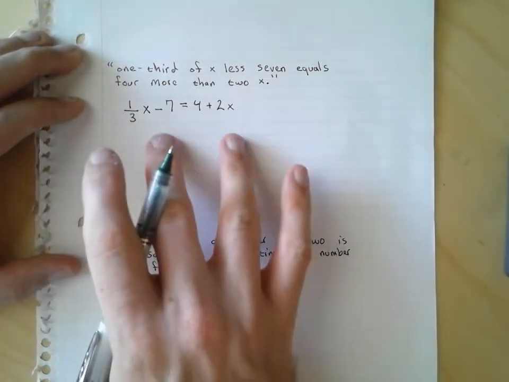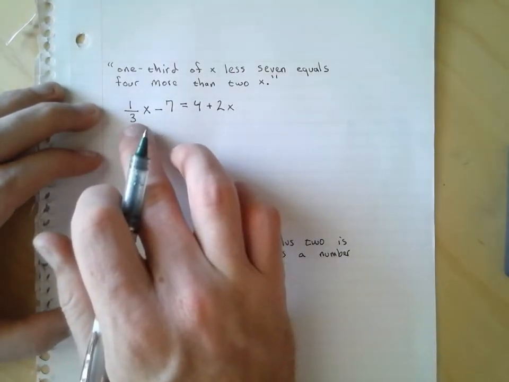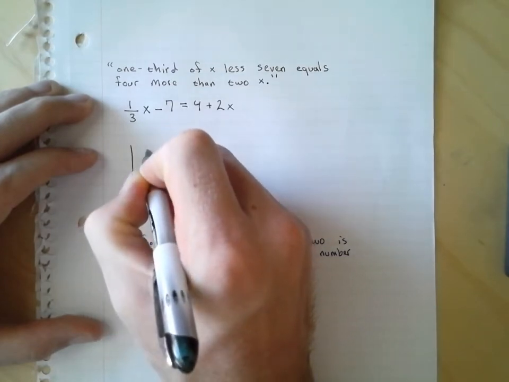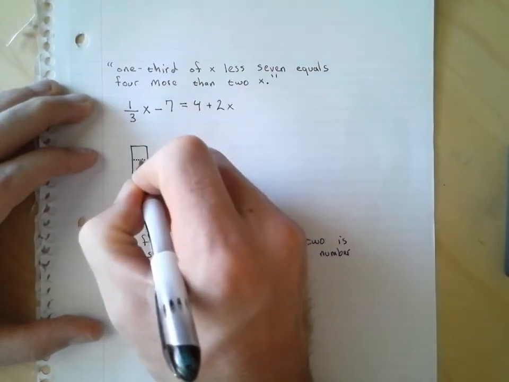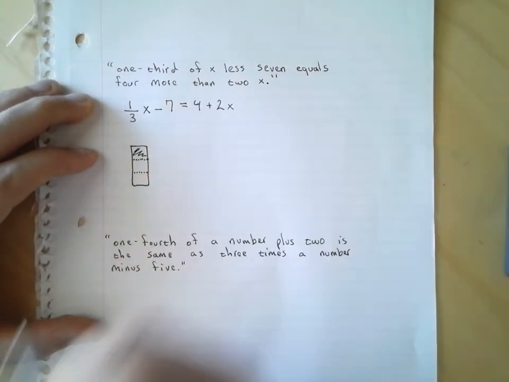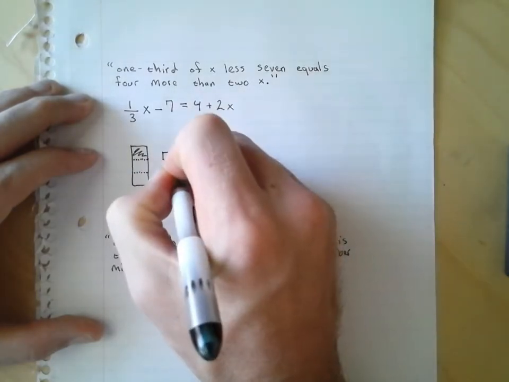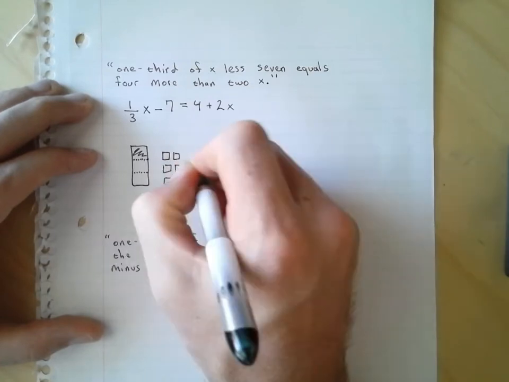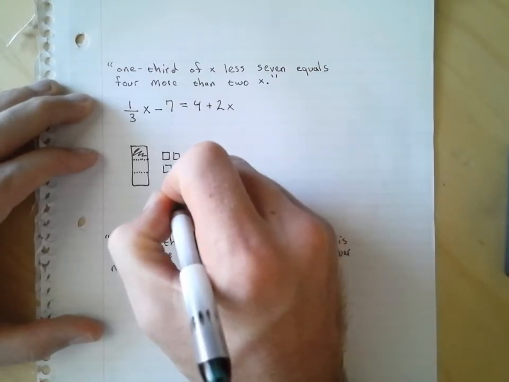Now maybe that's pretty easy, but if you needed to do that as a model, this term right here might be hard to write, so I'm going to show you what it would look like. Here is my x term, but because it's 1/3 of x, I'm going to divide it into 3 parts. And then maybe lightly shade in that part to show that I only want 1/3 of the x. Minus 7 would just rely on these squares like you are already familiar, but because it's negative, those would be shaded as well. So the shading is kind of taken on 2 different meanings here.